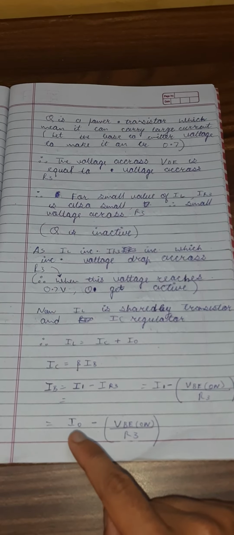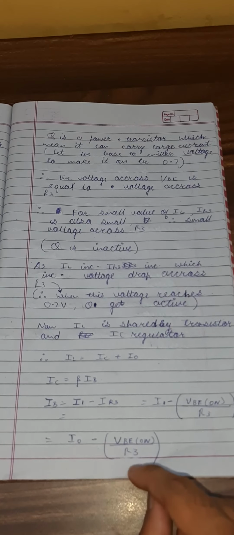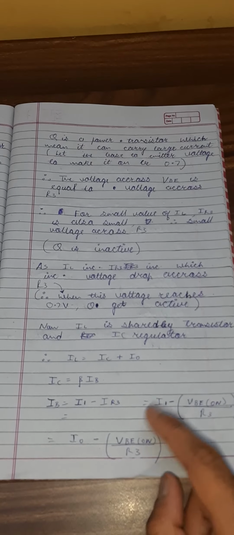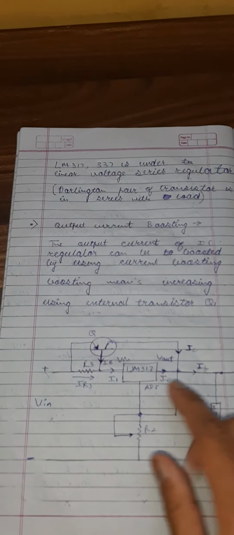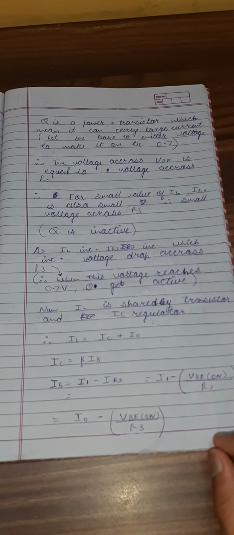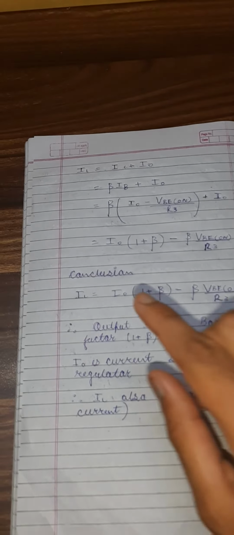So how are we getting IO? As I said earlier, I1 is equal to IO. So in this equation we are replacing I1 by IO, giving IO minus VBE on by R3.